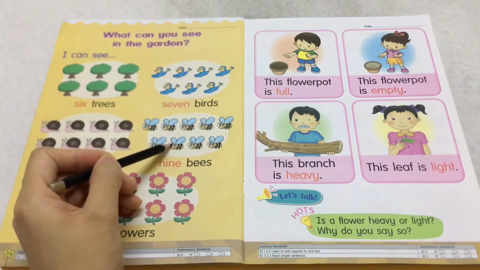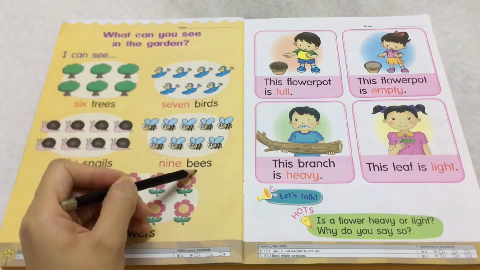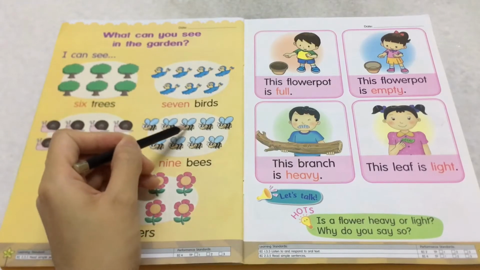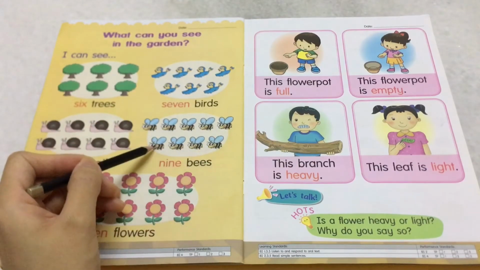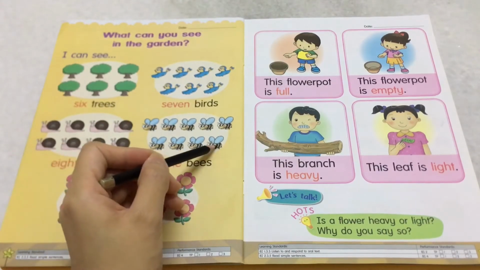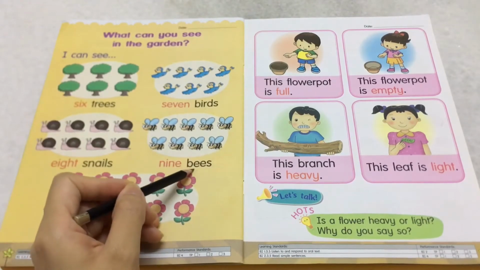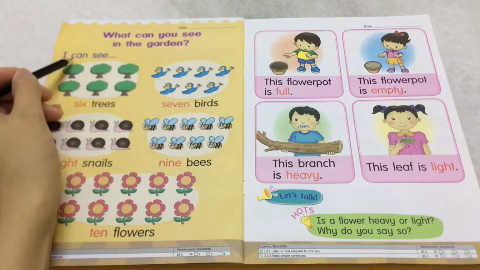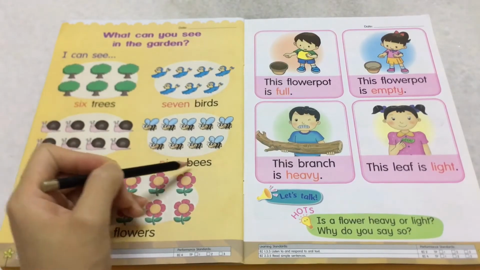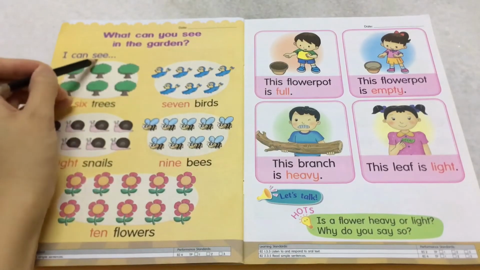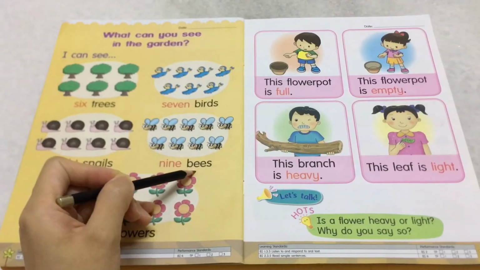Next, what are these? These are the bees. How many bees? 1, 2, 3, 4, 5, 6, 7, 8, 9. There are 9 bees. So I can see 9 bees.